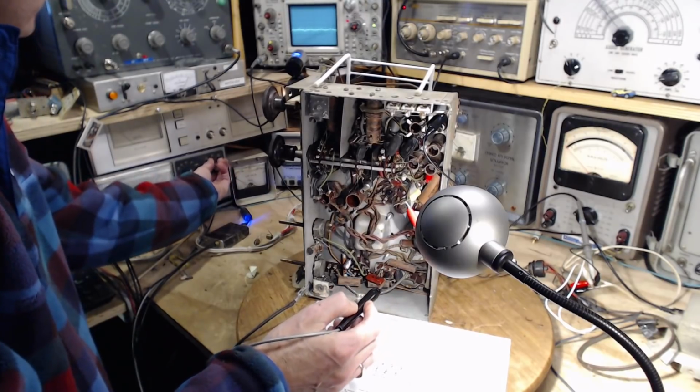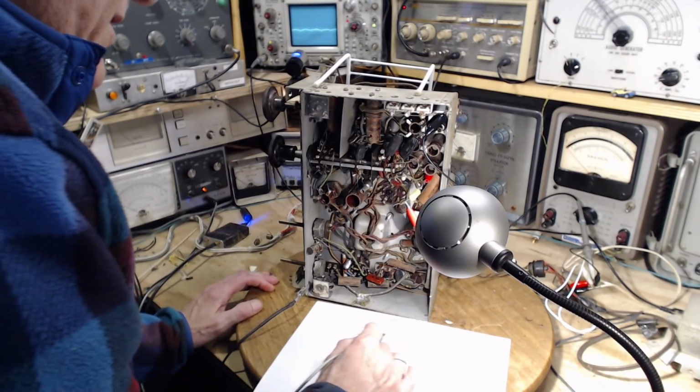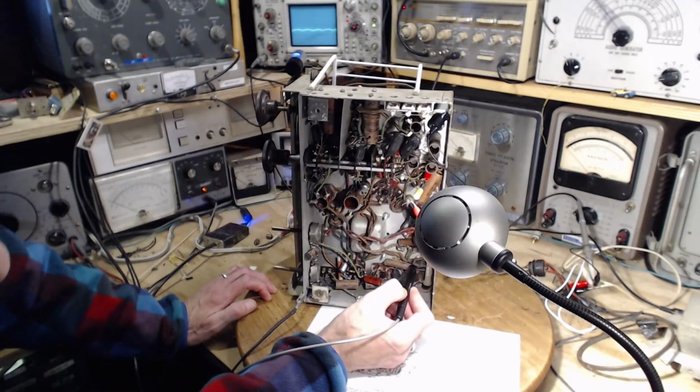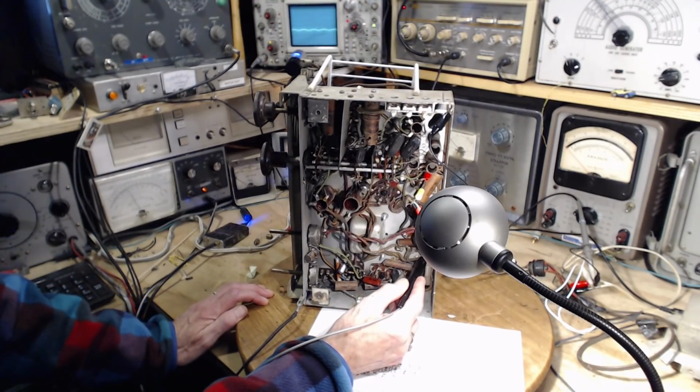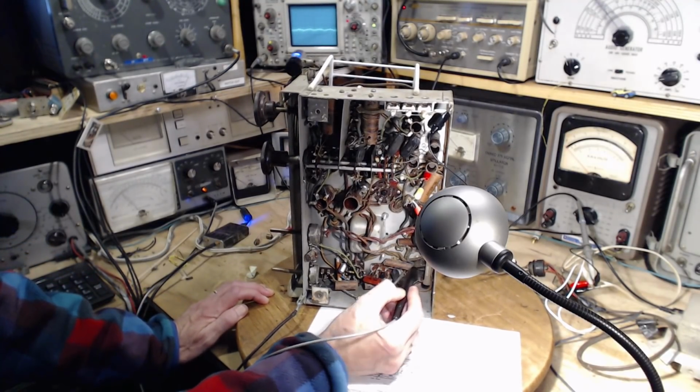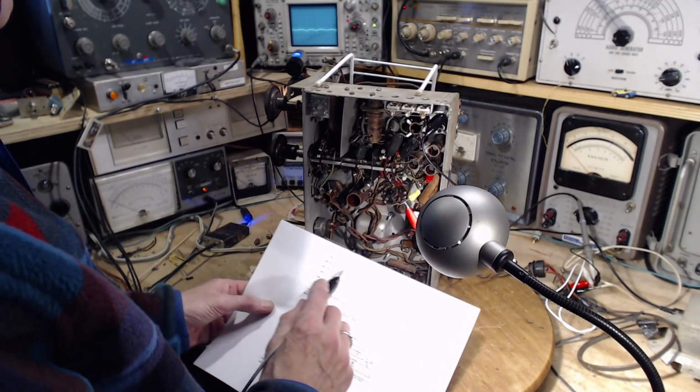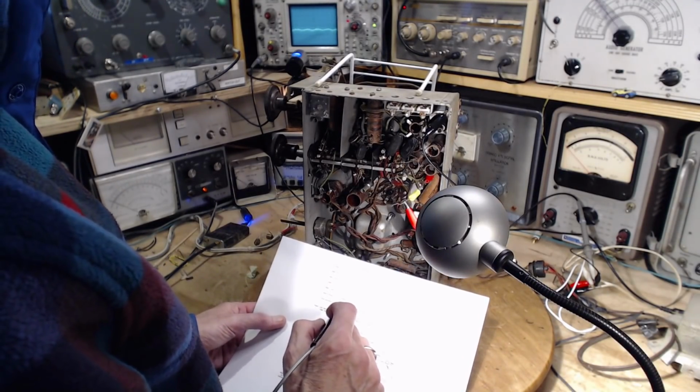Okay, I'm on the big scale. So again, we're looking for 82 volts. Same as the other two. Probably the very same reading. A little higher actually, but good. Okay, basically they want the voltage to be there.